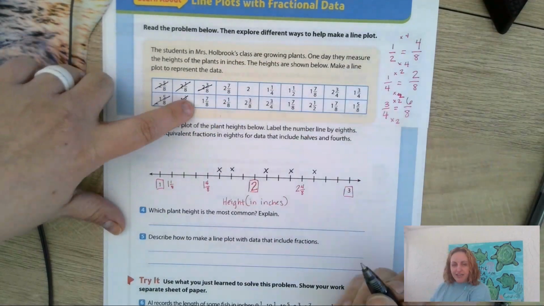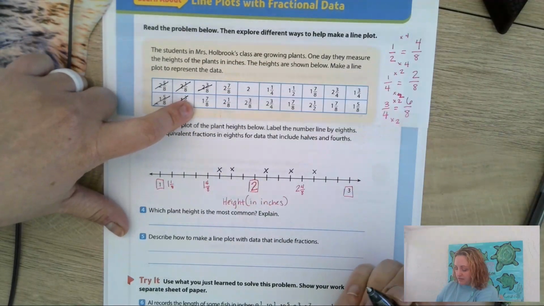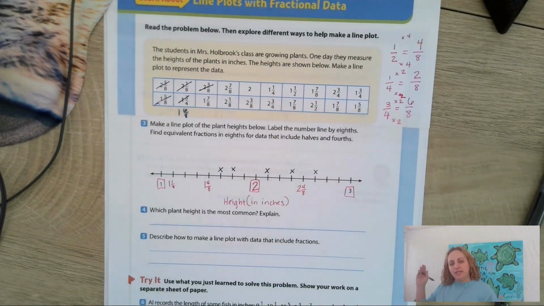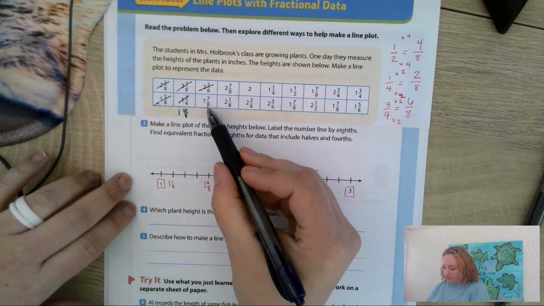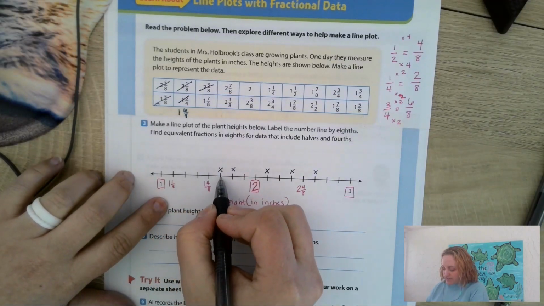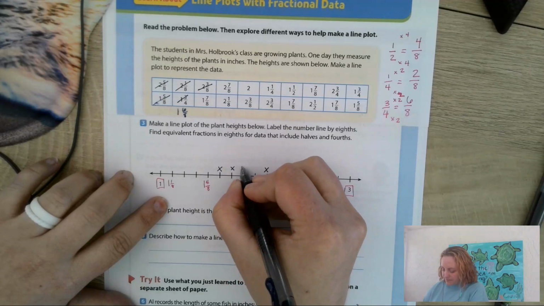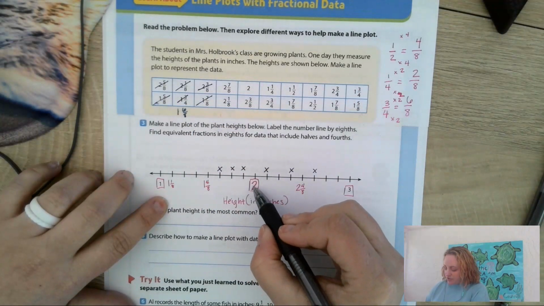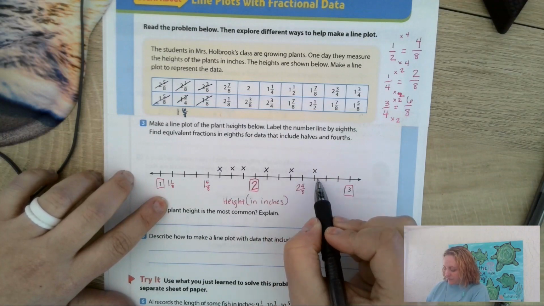1 7/8. So it goes after the 1. The whole number tells us which whole number it comes after. The fraction tells us how many ticks to go over. So after the 1, I'm going to go over 7/8. 1, 2, 3, 4, 5, 6, 7. 2 7/8. So after the 2, 1, 2, 3, 4, 5, 6, 7.